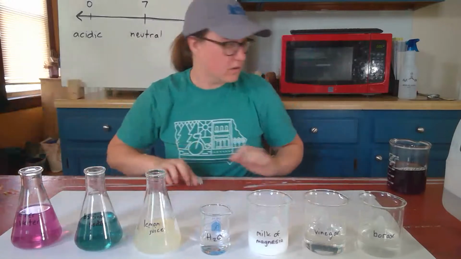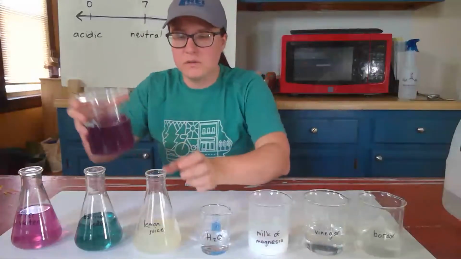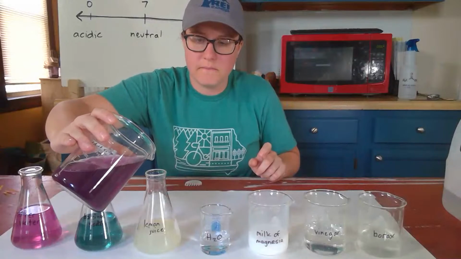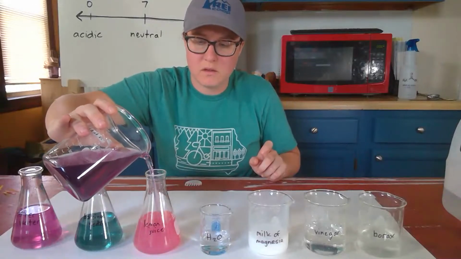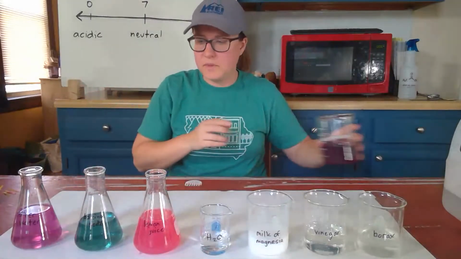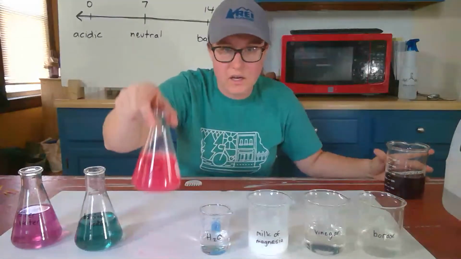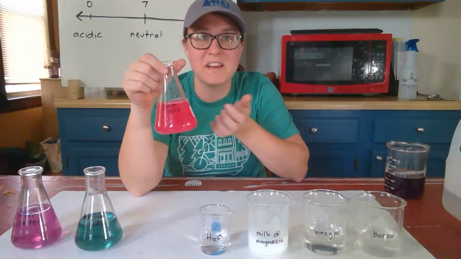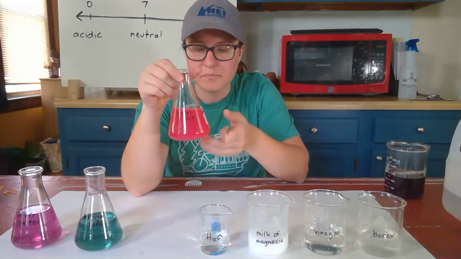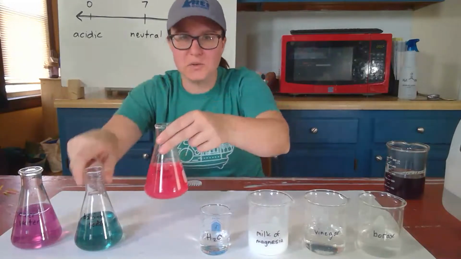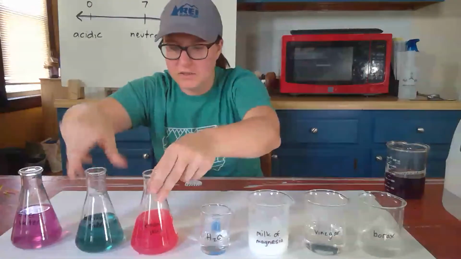So we'll have to see what color that turns the juice. Okay, so you can tell, a really vibrant, say fuchsia. Really like that color. These two colors side by side are pretty cool.